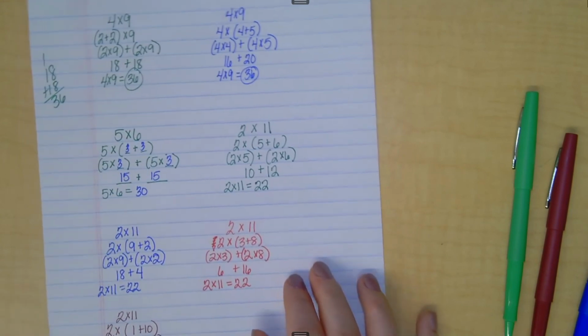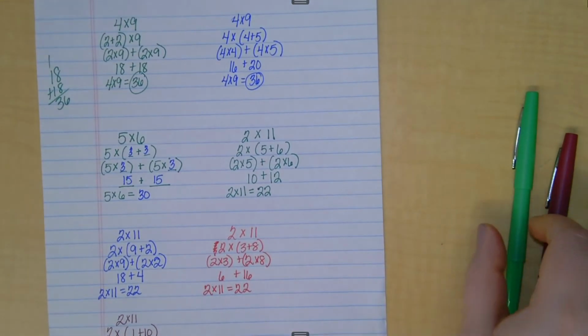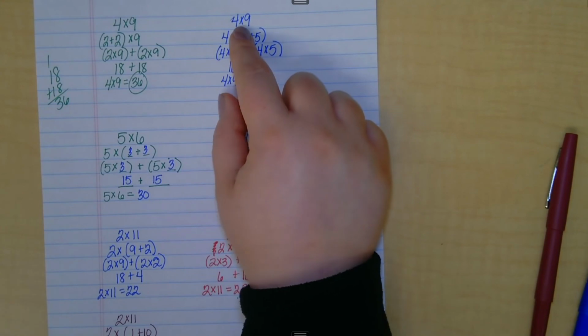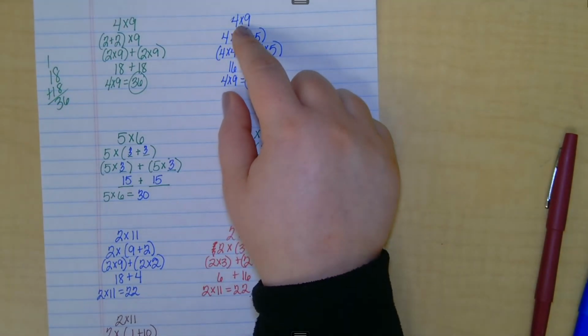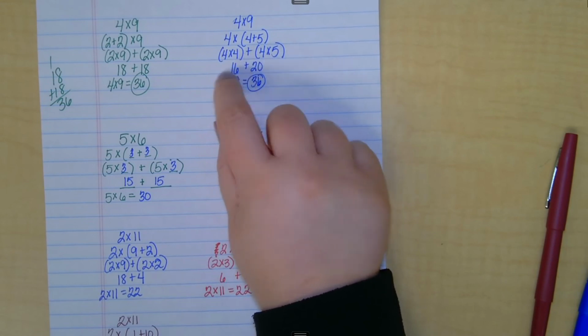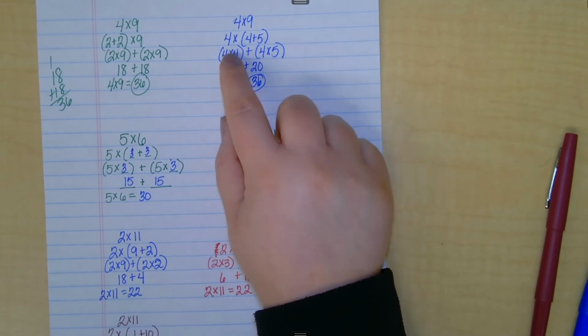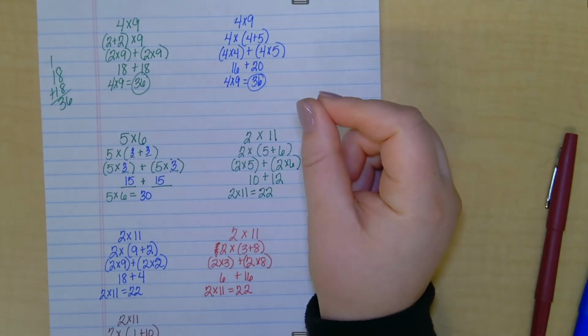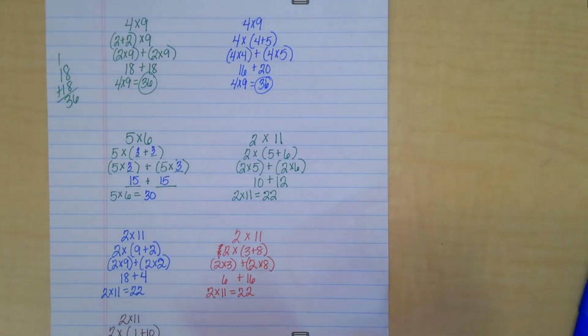And I hope you have a better understanding of the distributive property. I just want you to remember that all you're doing is taking a big problem, or a big array, if you want to think of it like that, breaking it into 2 smaller problems or 2 smaller arrays, solving for each one, and then adding them back together. That's all you're doing. Have fun practicing.